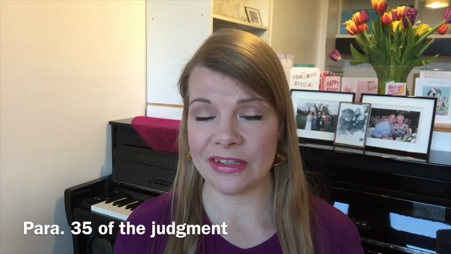The correct approach is as follows. First, the decision maker needs to identify which of the development plan policies are the most important policies. As Sir Duncan Ouseley put it in Paul Newman, the decision maker needs to identify the basket of policies from the development plan that constitute those most important for determining the application, although we'll come back to baskets in a moment.